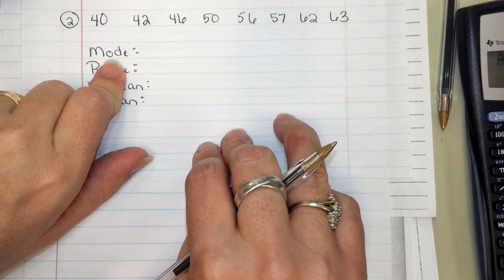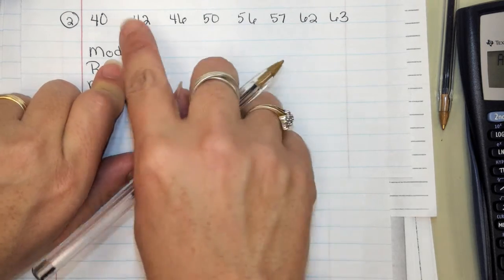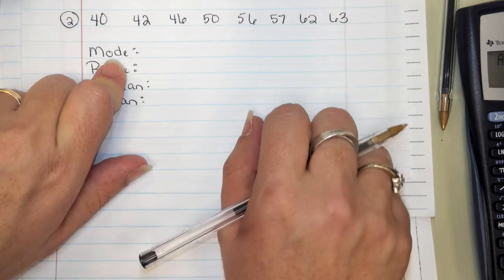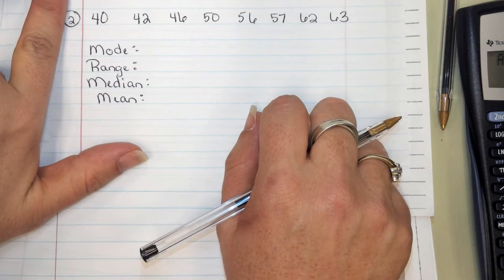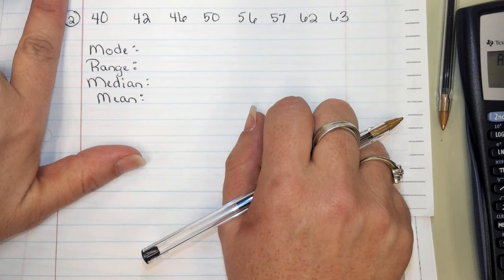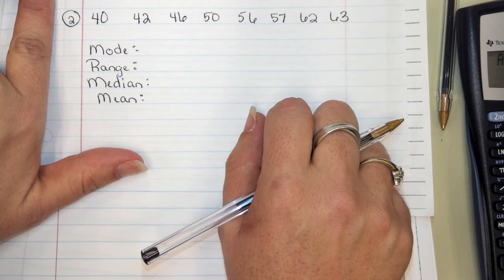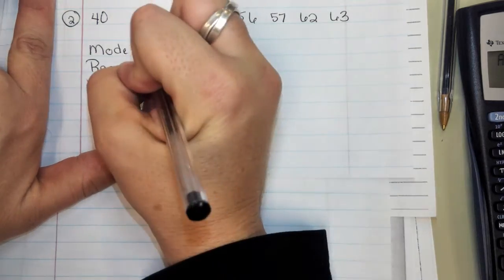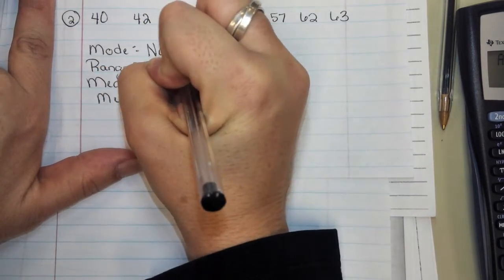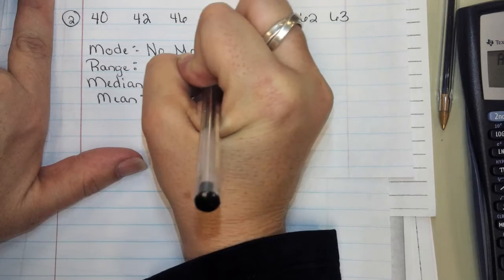Which one happens the most? Which one repeats the most times? Do any of them repeat? No. That's because it's called no mode. That means nothing repeats. No mode.